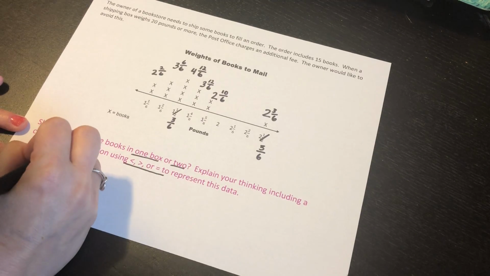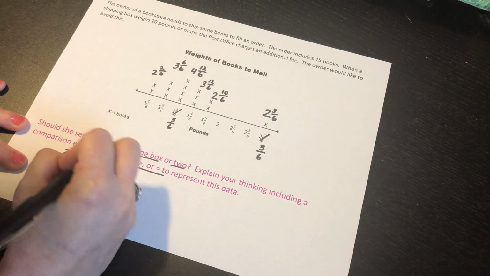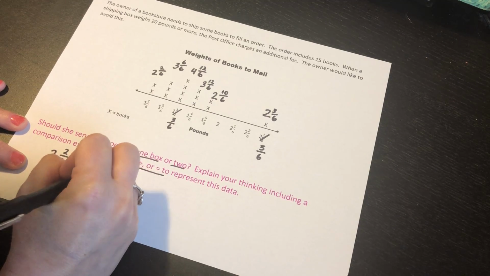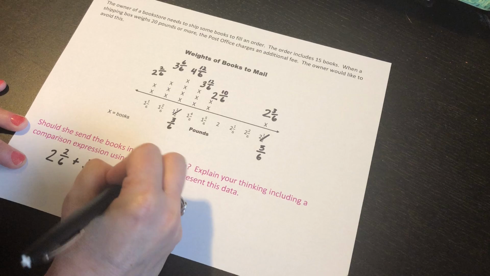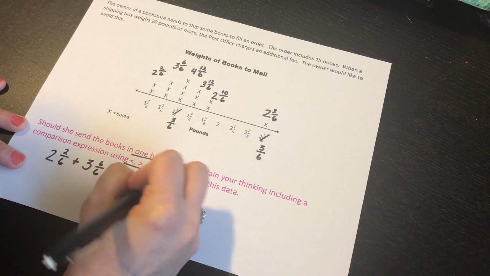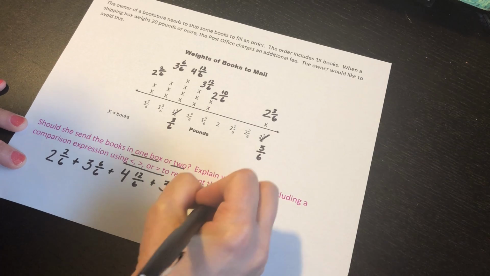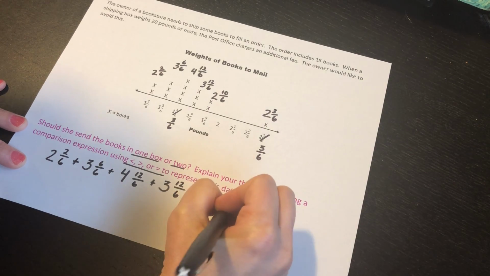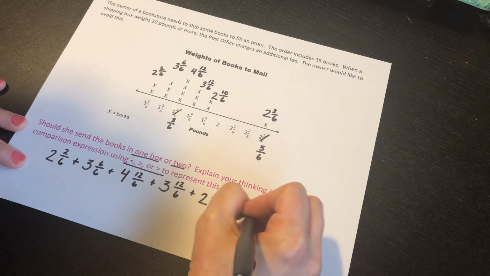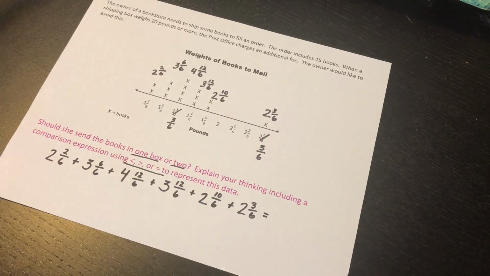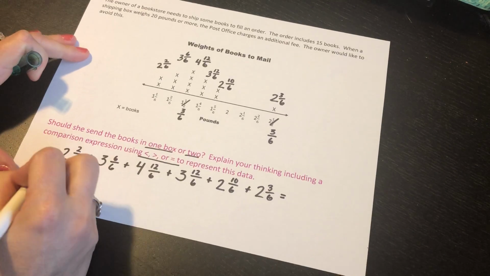Now I'll write my addition sentence down here. All right, again, like I did before, I'm going to group them.